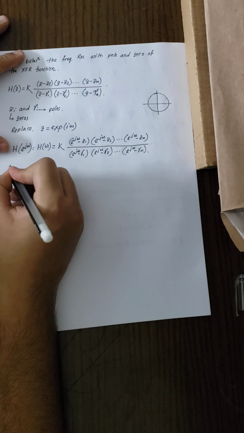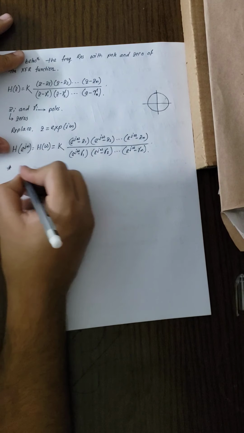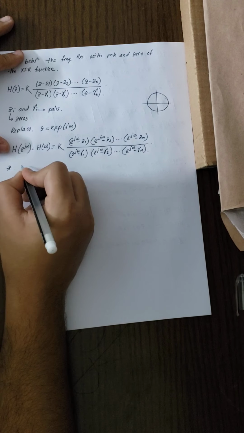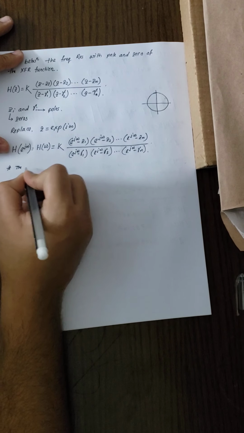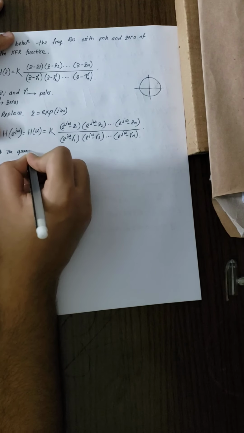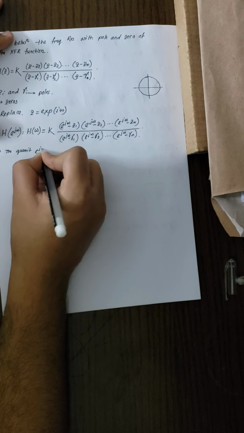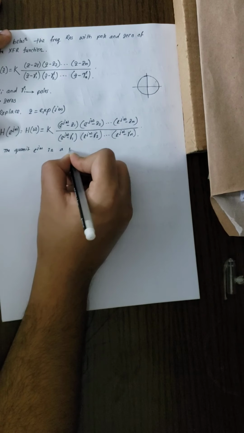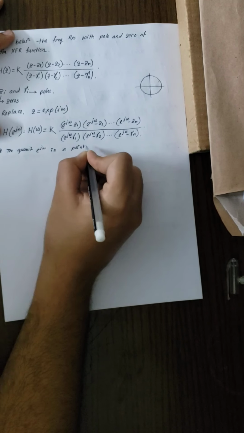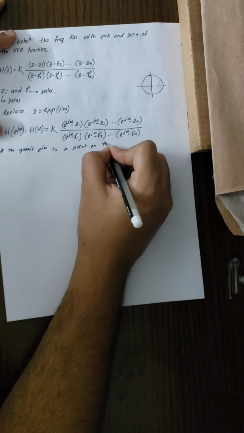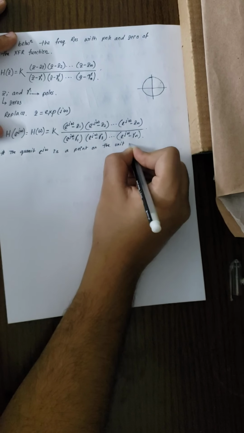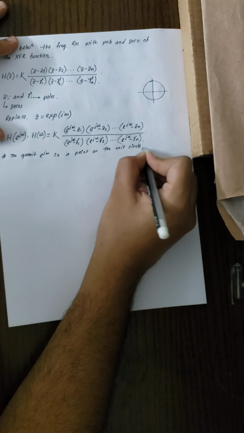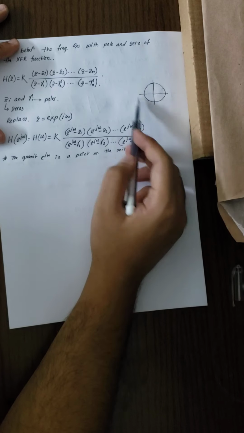So, from this quantity, let us come to some points. The quantity e to the power of j omega is a point on the unit circle. This I have said earlier.